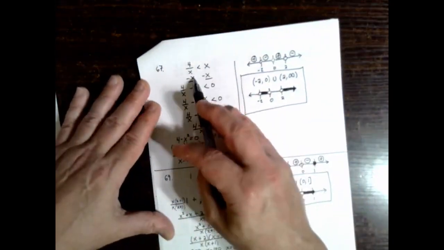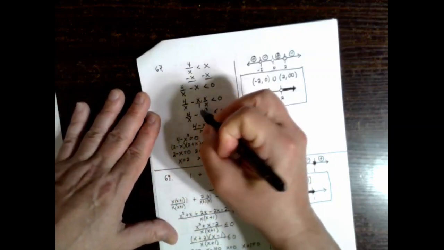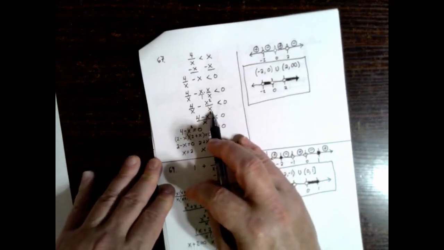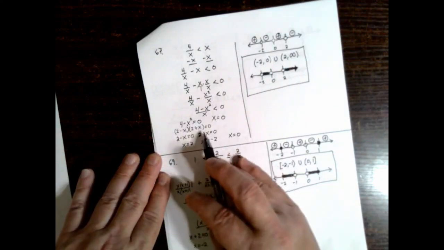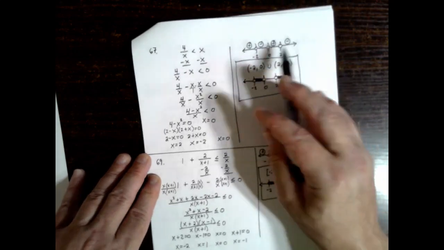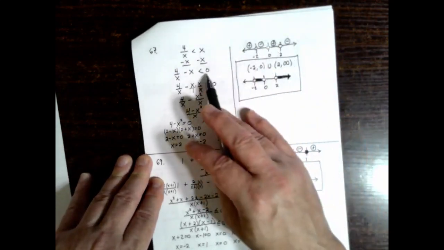67, same idea. Bring this guy over here. And now, if you write x as x over 1 times x over x, you get a common denominator of x. So now you can add them. You bring them together. And you set each one equal to 0. Factor. And you get three numbers. You divide up your number line. Check each region. And you want negatives.